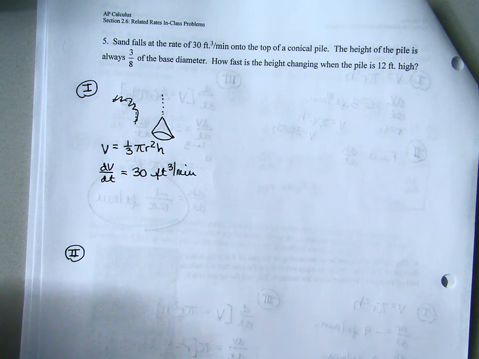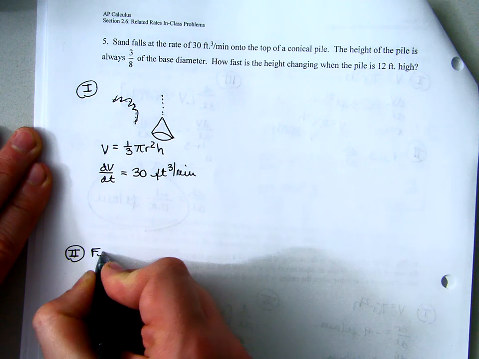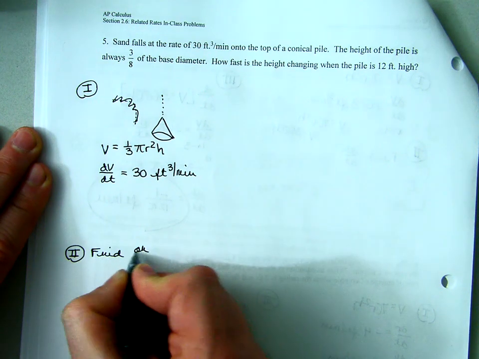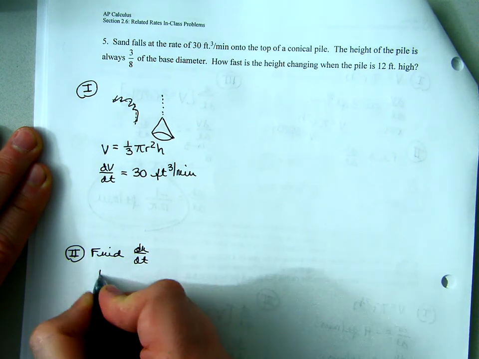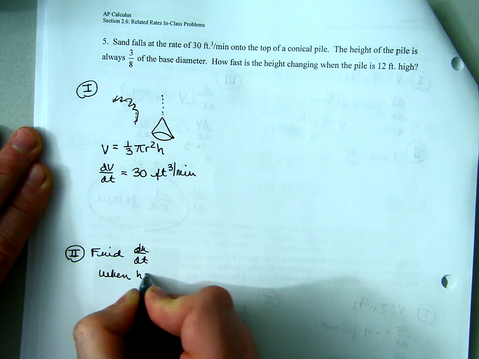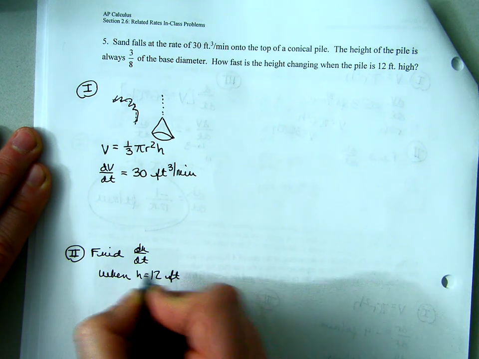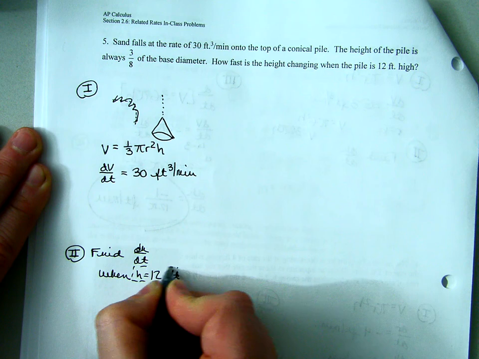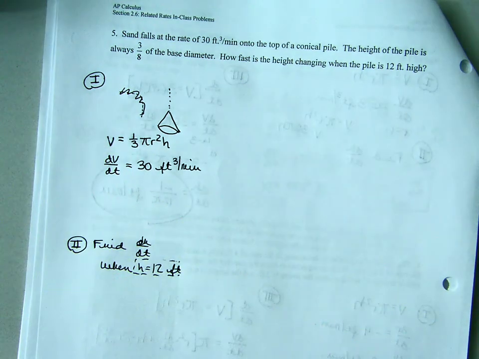Kaylee, what are we looking for here? I said dH/dt. Yeah, you're right. h equals 12. Good. We want to find dH/dt when h equals 12 feet. Here's the problem. We are given all this information about h. Are we given how r is changing and a specific radius? We're not. There is something we were told, though, that we're going to have to make use of.